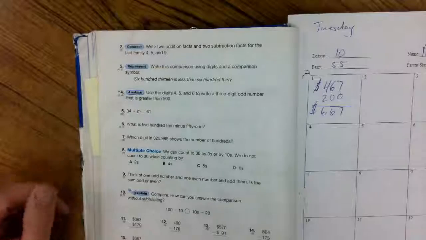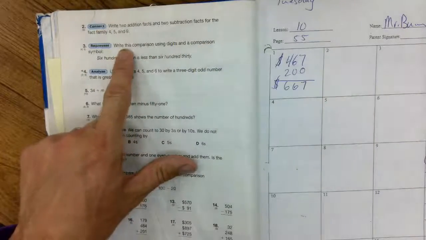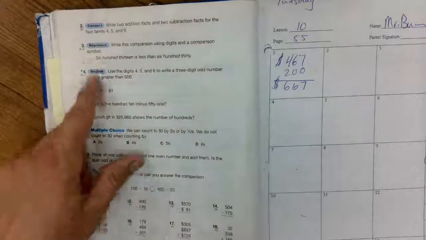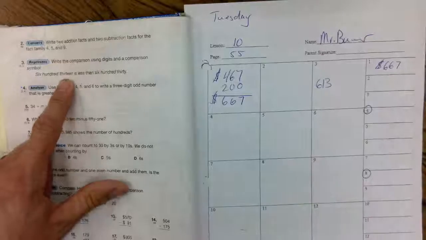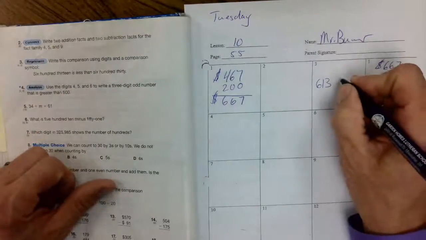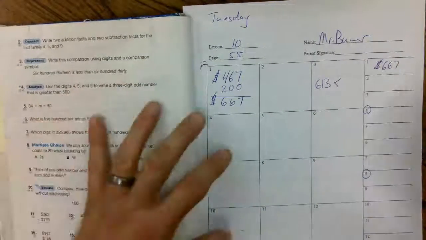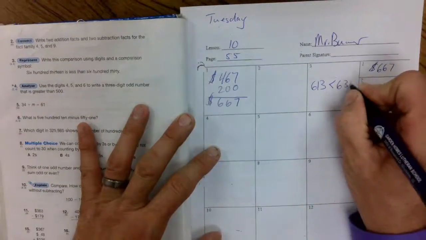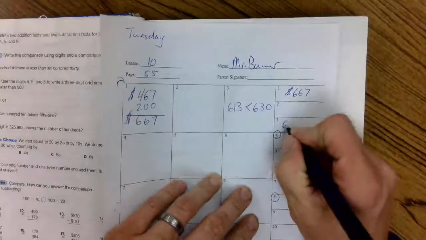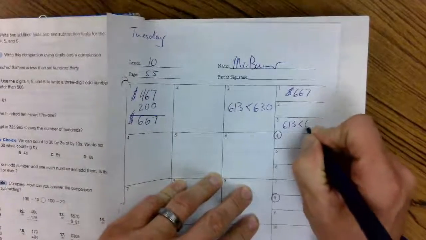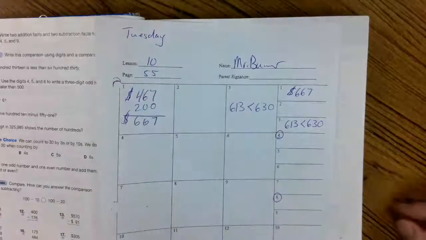Check out number 3. A few of you asked me on the Zoom call yesterday for number 3. It's just you reading this. So it says, write this comparison using digits and comparison symbols. 613, 630. I'm going to go ahead and write it. 613 is less than 630. I read it a couple times. It really helps me. 613 is less than 630.